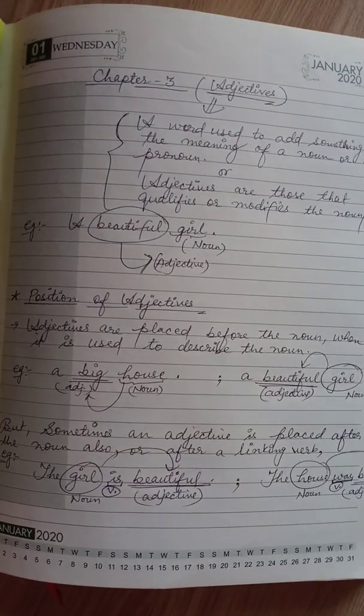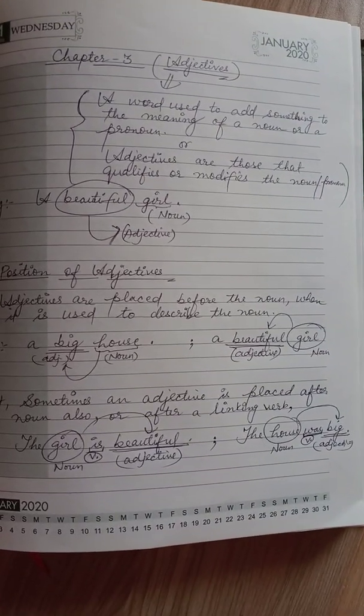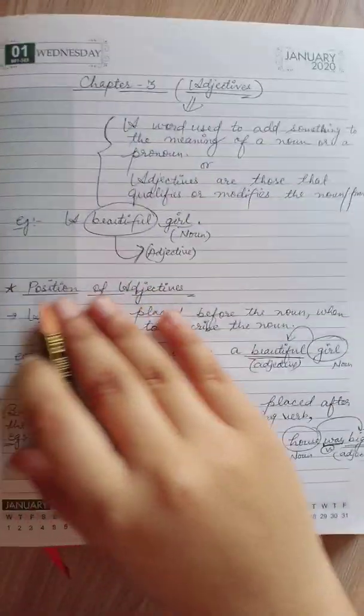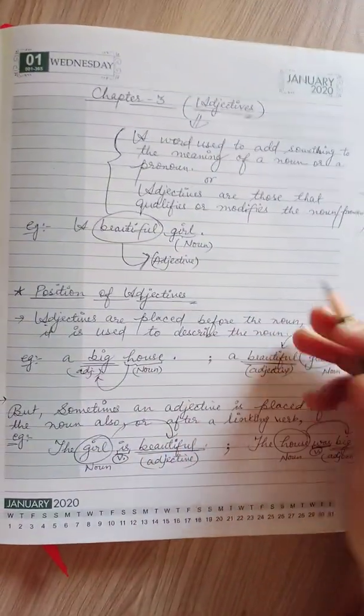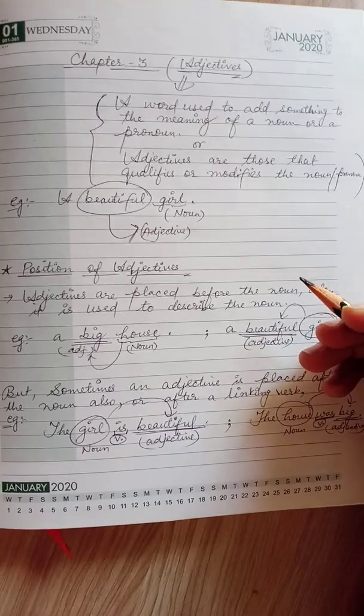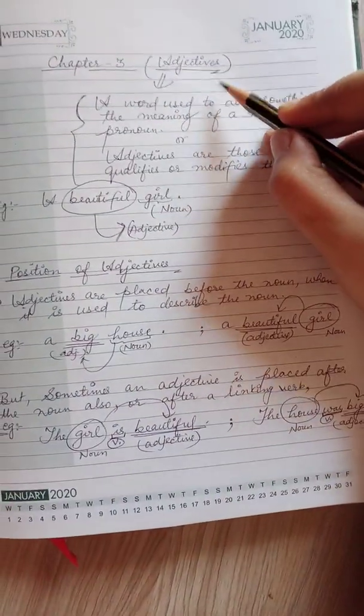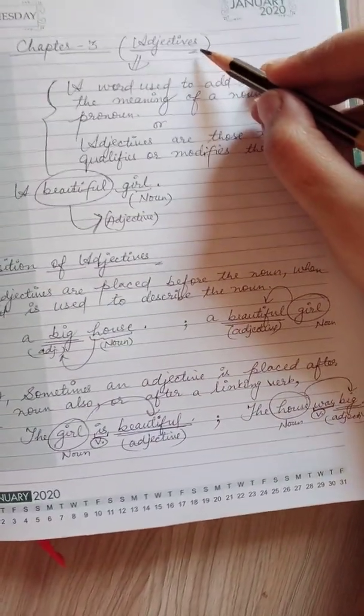Students, today I am here to start our chapter number 3, that is adjectives. I have prepared some notes for you all. Do listen to the video to understand this chapter very carefully. So, while starting this chapter on adjectives, we must know what adjectives actually are.